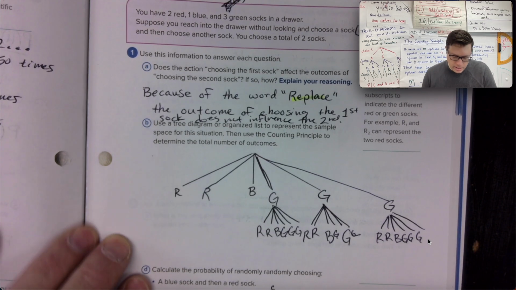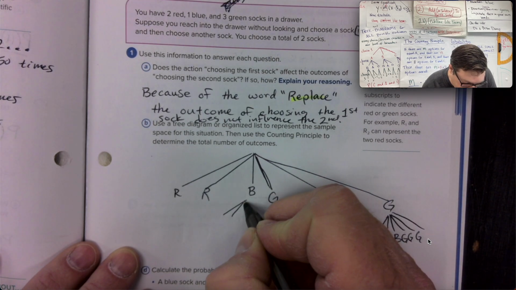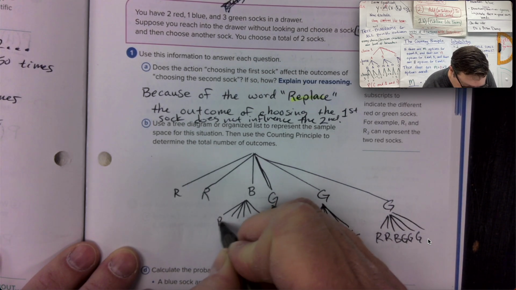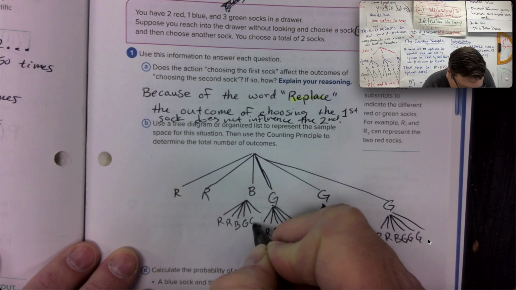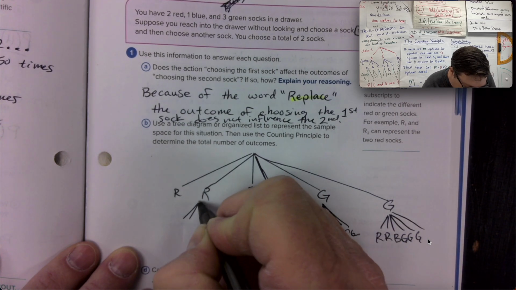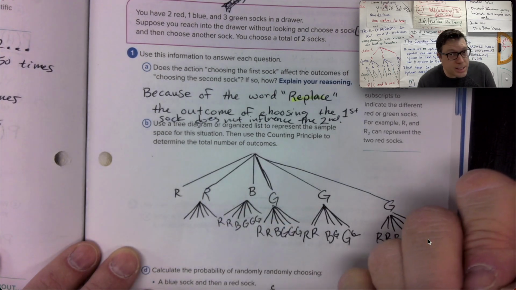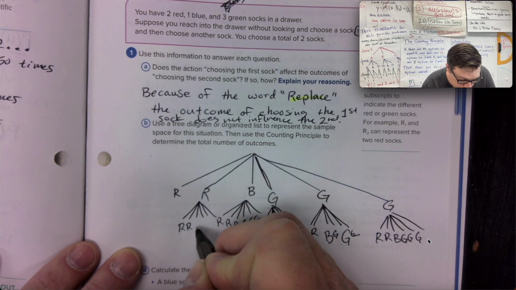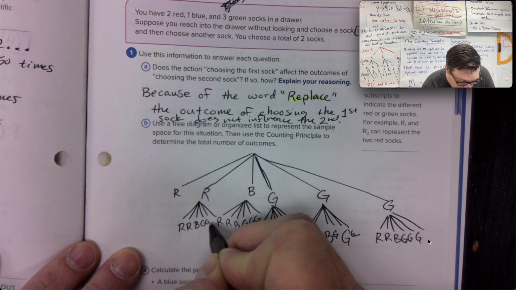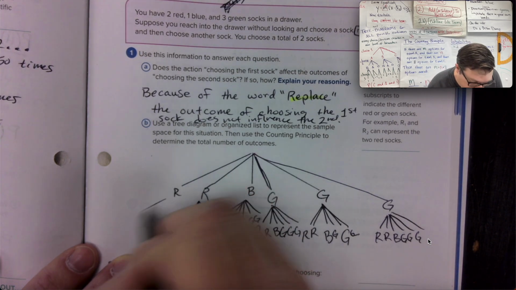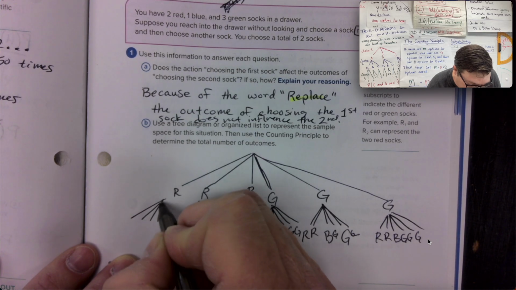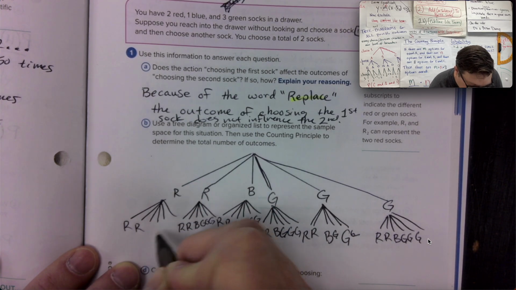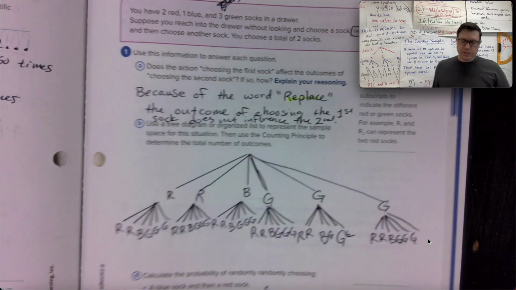That should be popping up here in a little bit. Red, red, blue, green, green, green. Because we're replacing, right? So if we draw a red sock, we're going to put it back in the pile. There's still 2 reds, a blue, and 3 greens available. 2 red socks, 1 blue sock, 3 green socks.